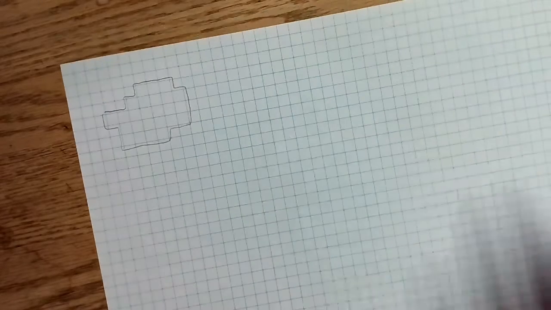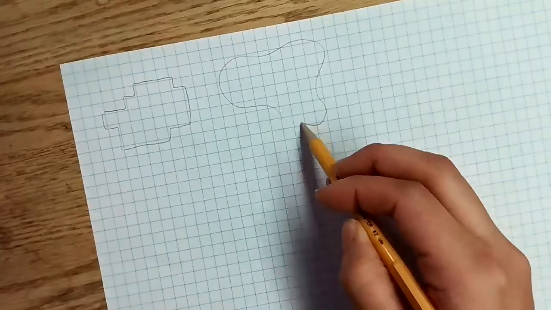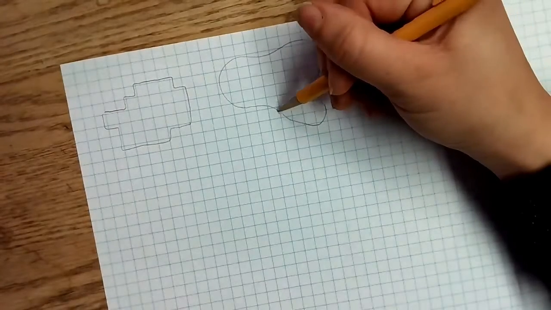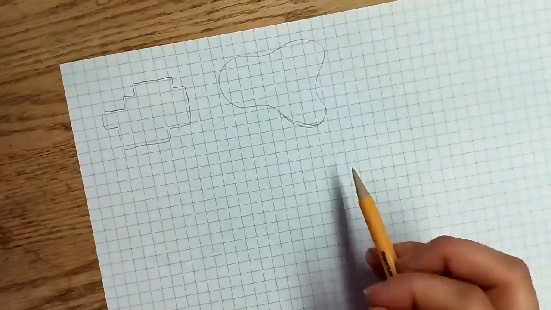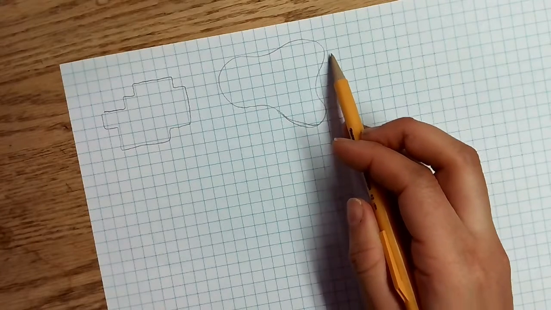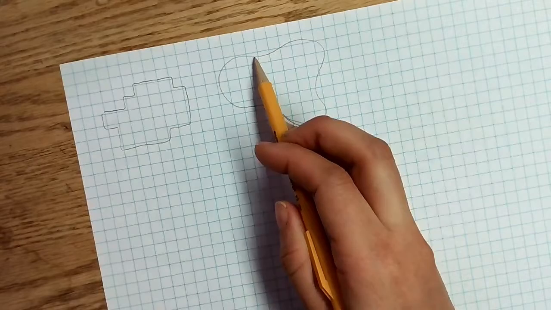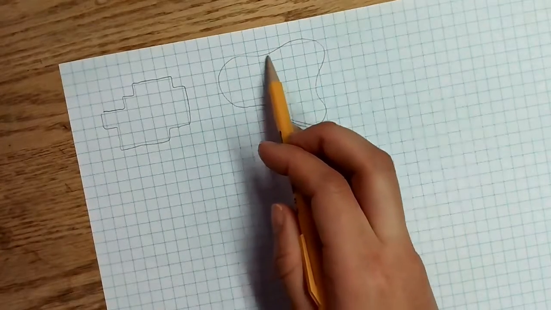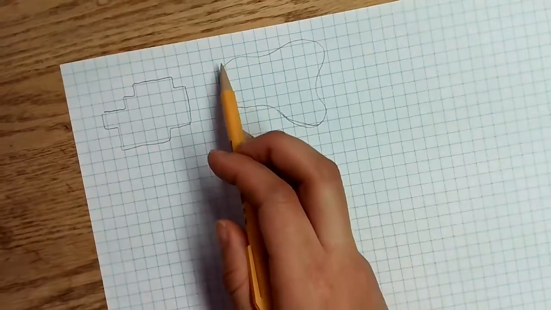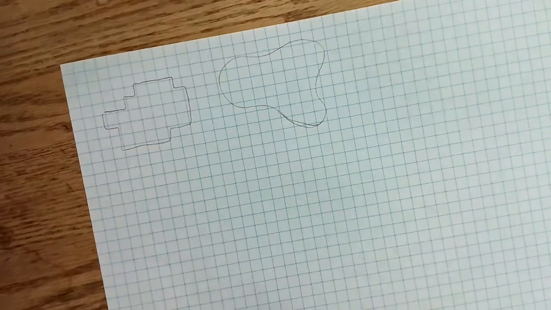Alternatively, we could draw a shape with curved lines, so maybe something like that. And then when I'm getting ready to cut out, I'm going to make sure I cut only on these blue lines around the shape that I've drawn, and just using my pencil line as a loose guide, but only cutting out full squares at a time.